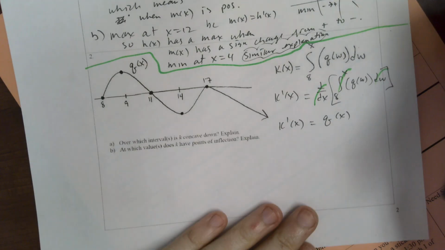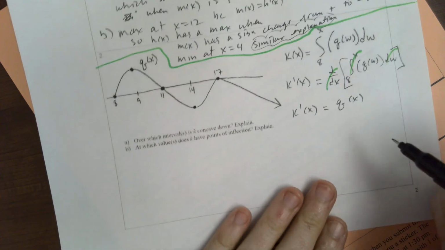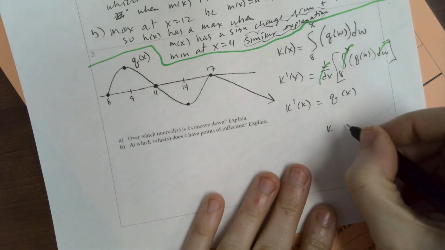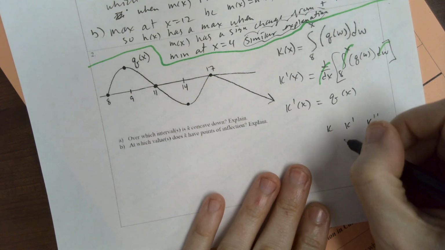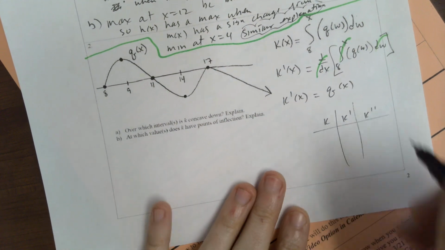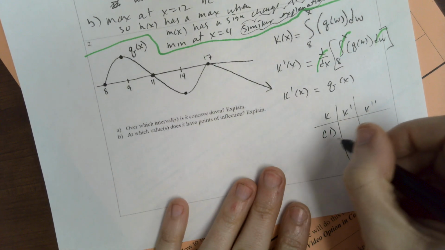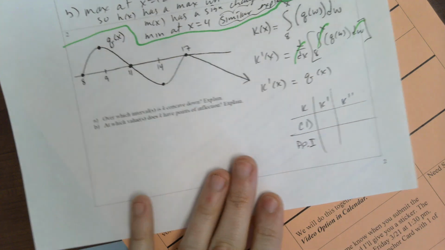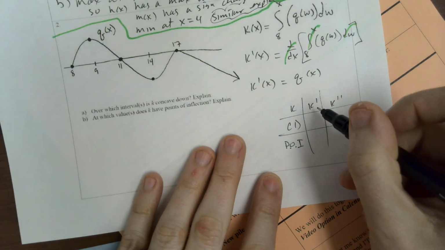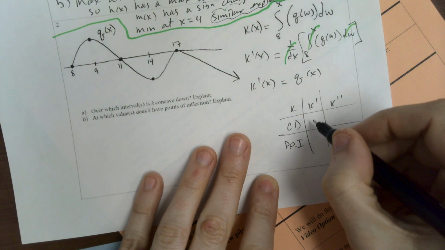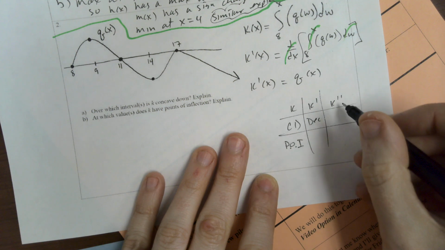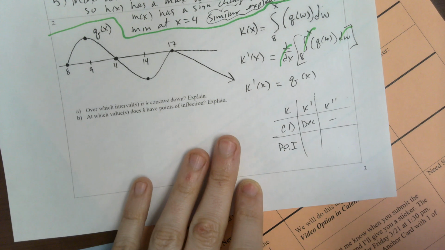Okay, so we're going to need to say that in our explanation. And they're asking us about k. So we've got k, k prime, k double prime. So first we want to know when k is concave down. And then they're asking about points of inflection. So k is going to be concave down if k prime is decreasing, which would mean k double prime would be negative.